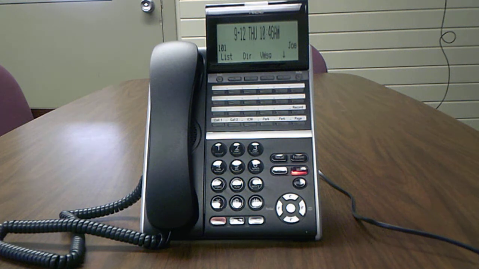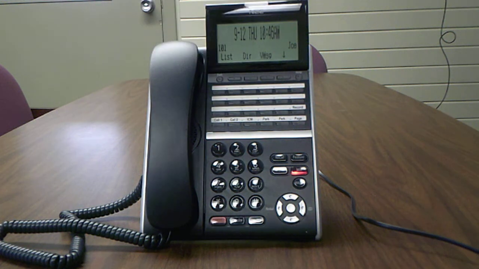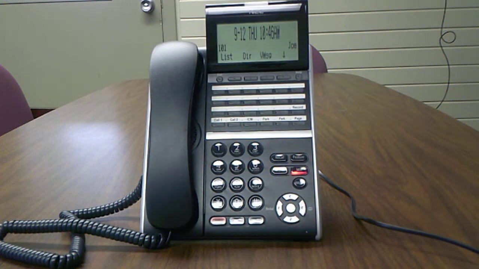And the sixth button over is labeled page. Okay, that's how I'm going to access my page system. When I press page, I'm accessing my amplifiers and my speakers, and I'm broadcasting my page. Above the page button, there's a record key.